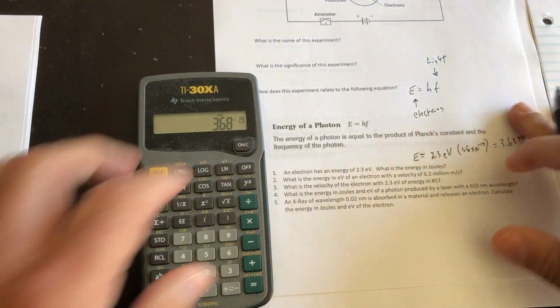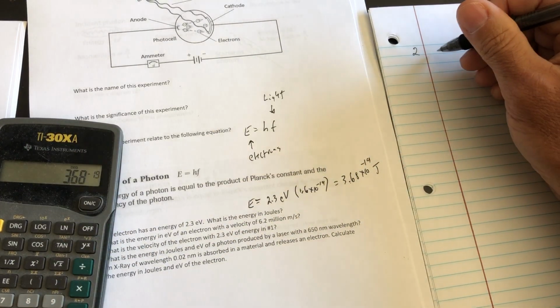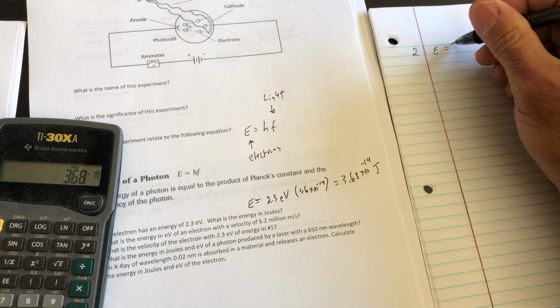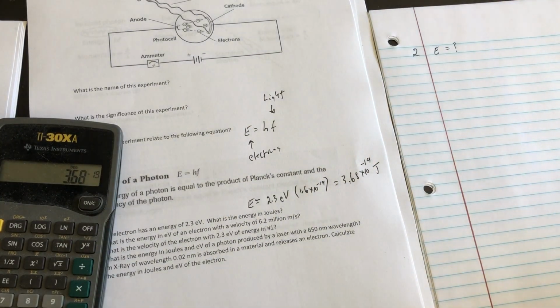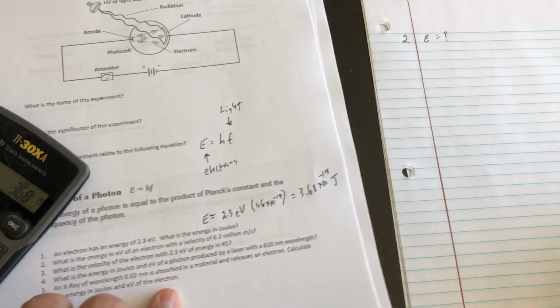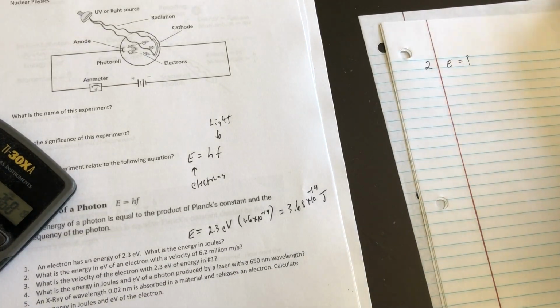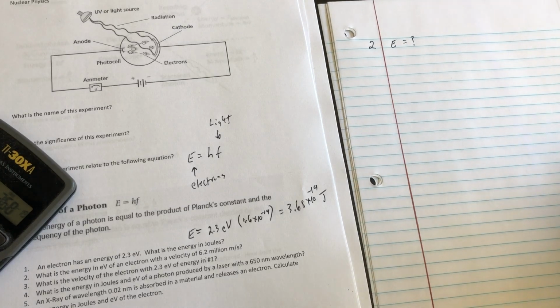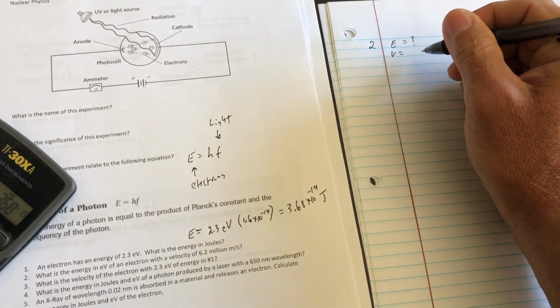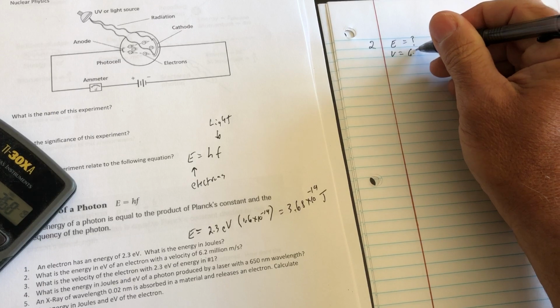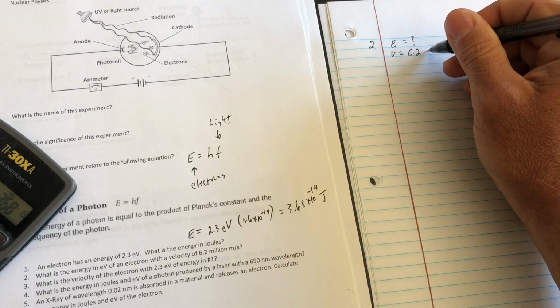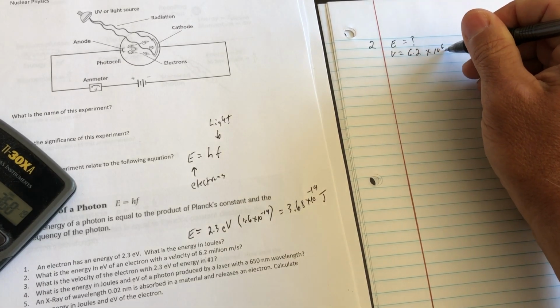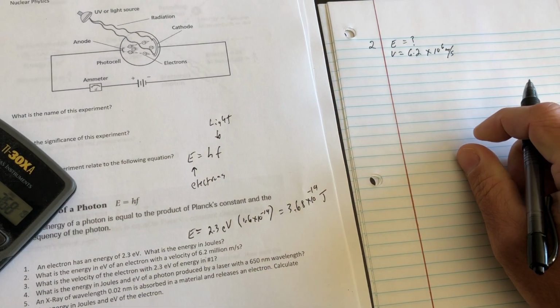So for number 2, how am I going to figure out how much energy is in the electron when what we're given is velocity? 6.2 times 10 to the 6 meters per second.